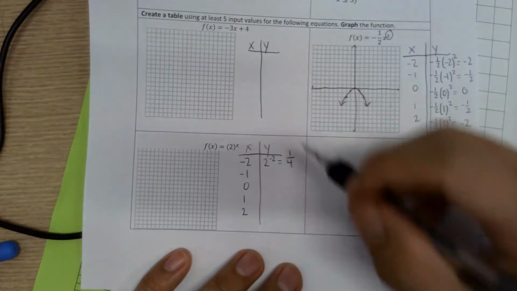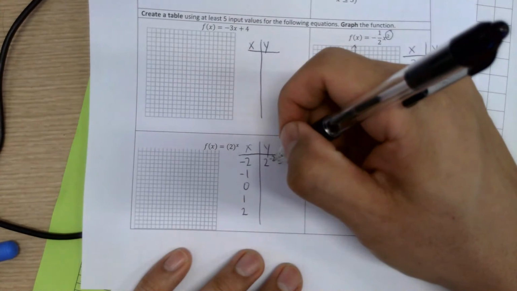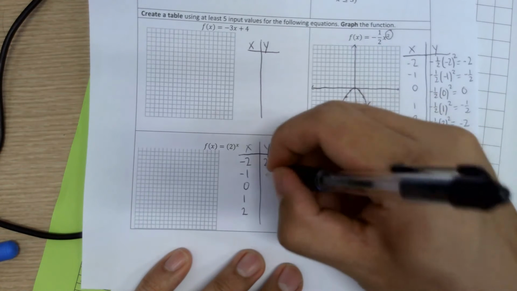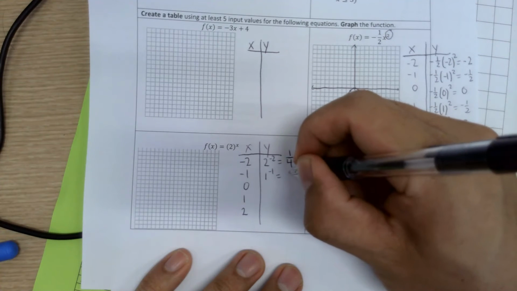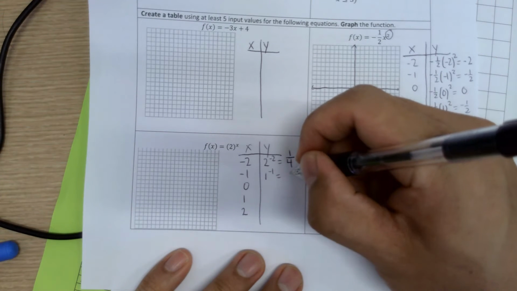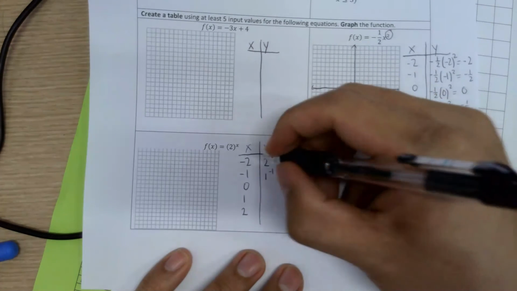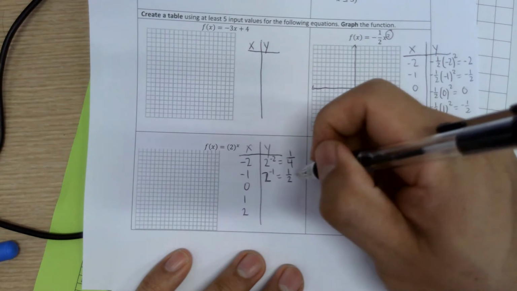So 2 squared is 4, but then it becomes 1/4, because the negative changes it into the reciprocal, right? So this becomes 1 to the -1 equals 1. 2 to the -1 is 1/2, right?